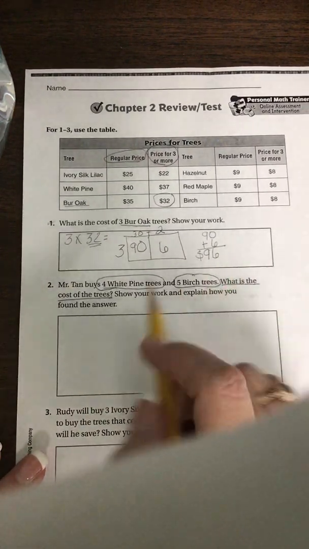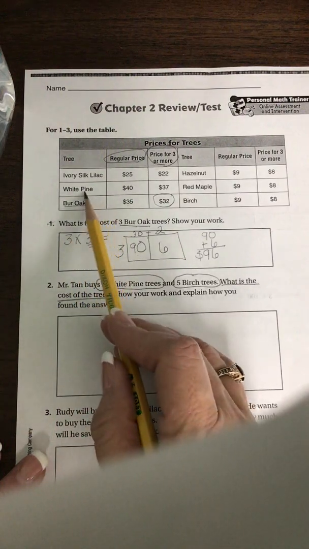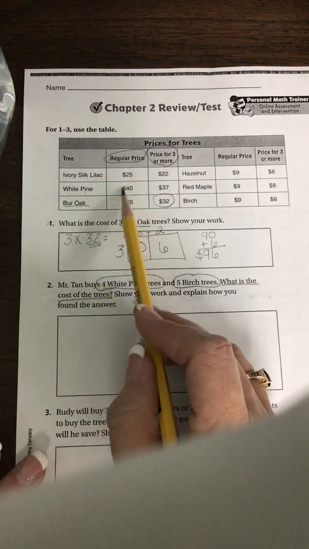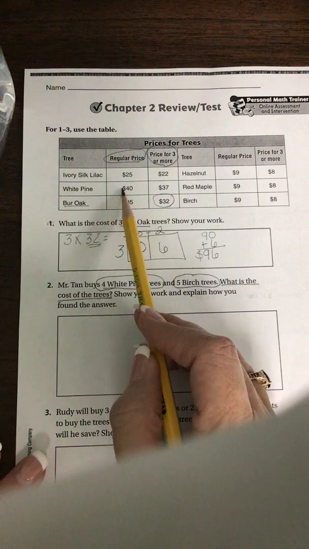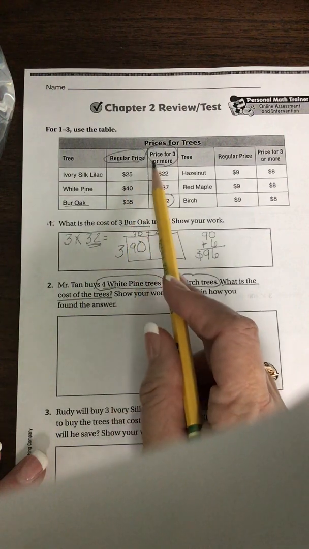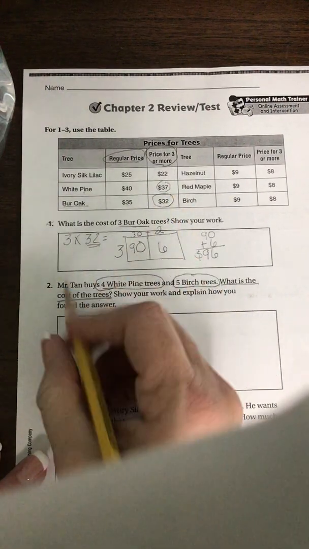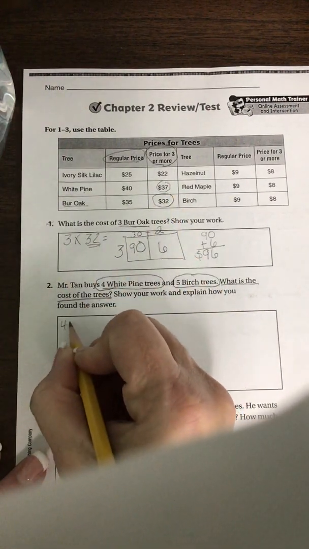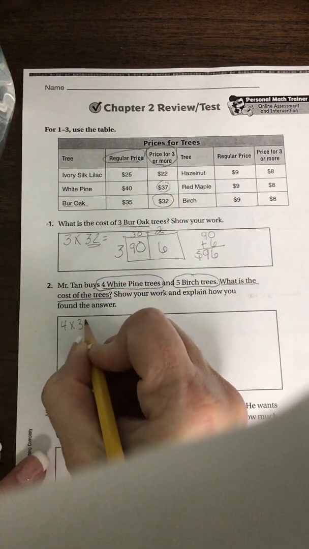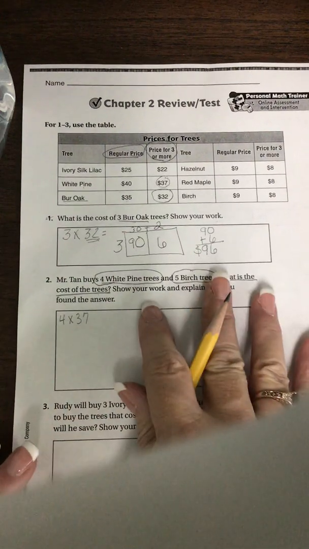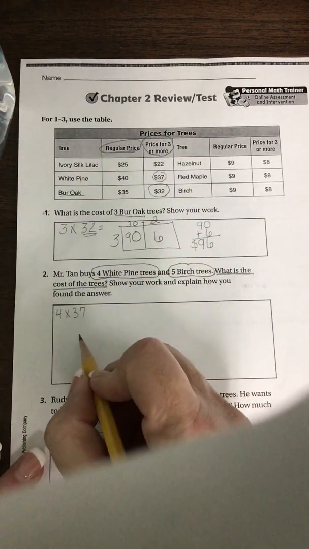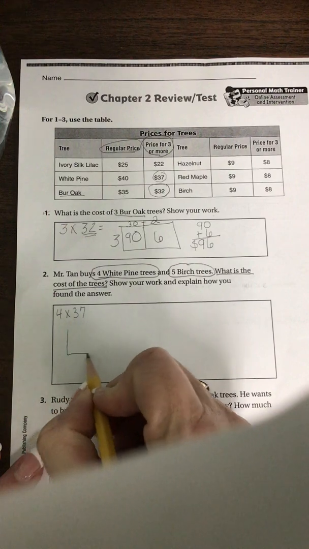All right, so our pine trees are $40 for one. I'm sorry, for 1 or 2. But if we buy 3 or more, it's $37, and we bought 4. So it's going to be 4 times $37. So let's go ahead and do that math.